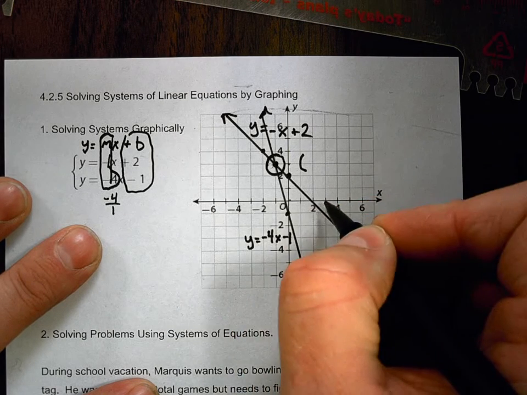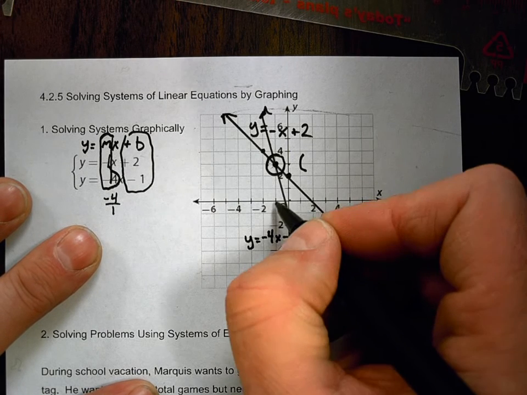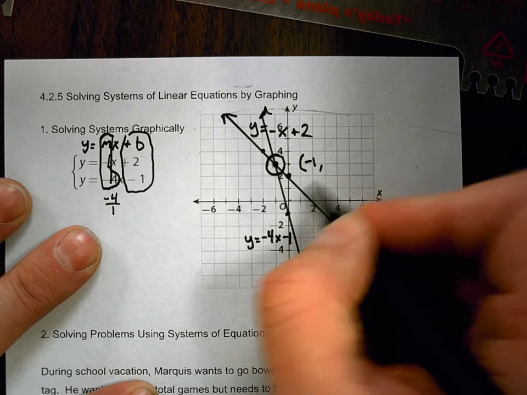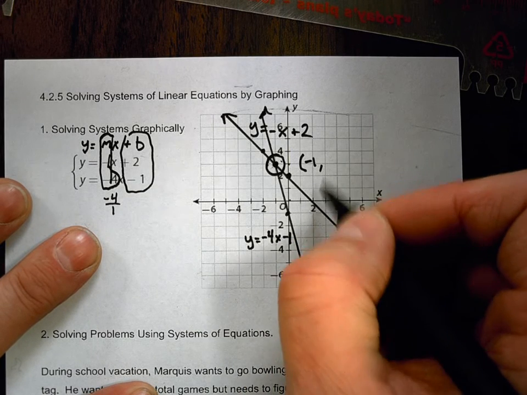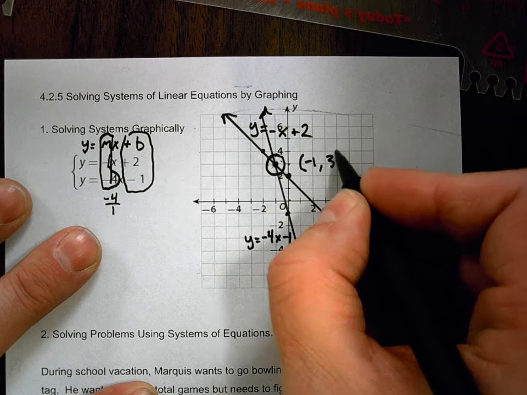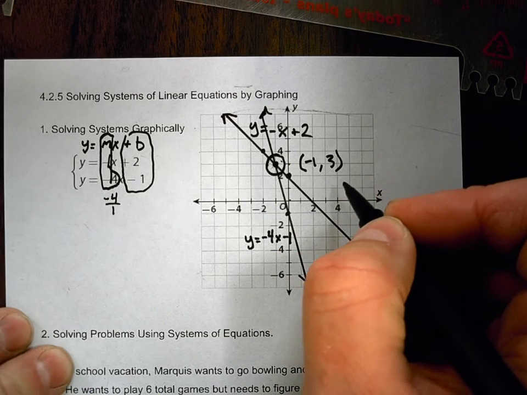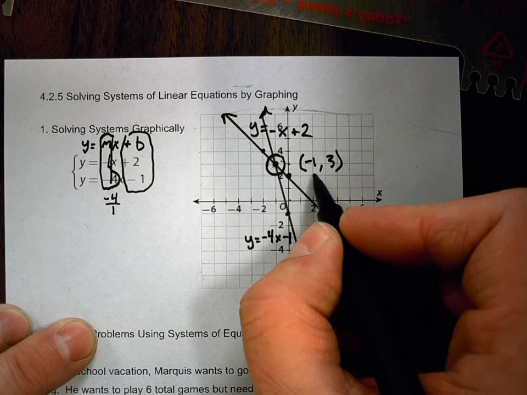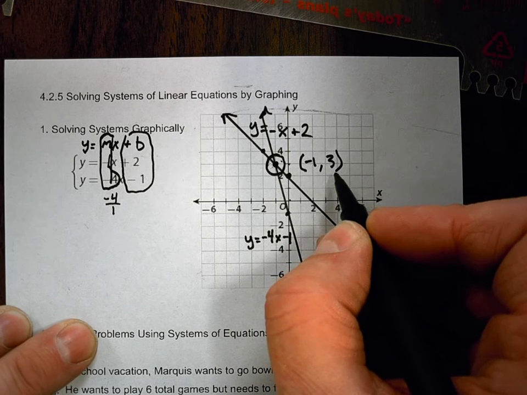Remember, x is always left or right. So we went to negative 1, right? And how far do we go up? 3. So that's where they intersect. So let's test it. Let's apply the equations back with x and y being -1 and 3 respectively.